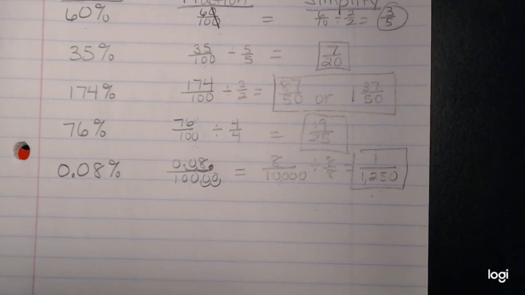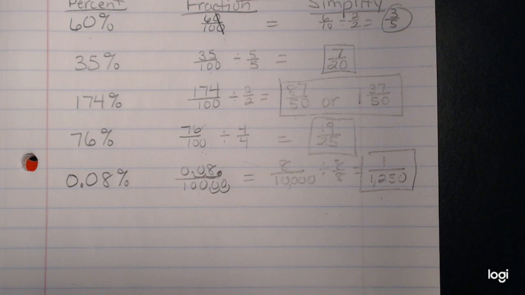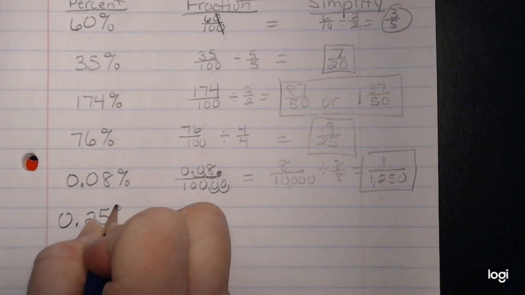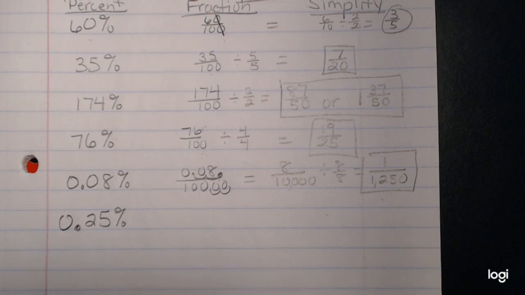All right, so let's try one more decimal one. Let's give you the decimal. I think we might have done this one in class, but let's go ahead and try this one. All right, go ahead and see if you can solve that in your notebook.